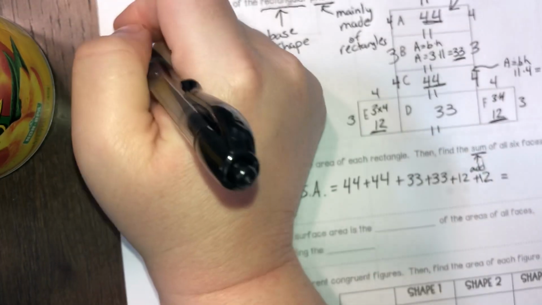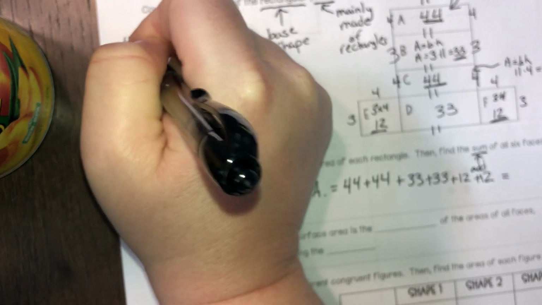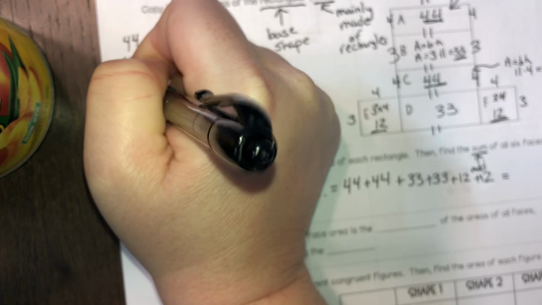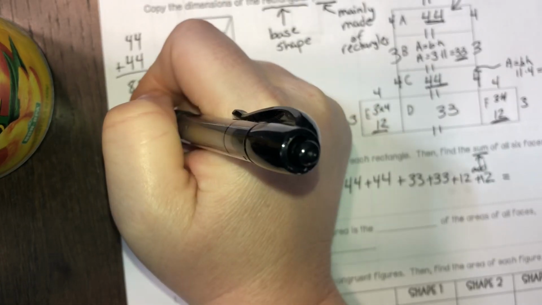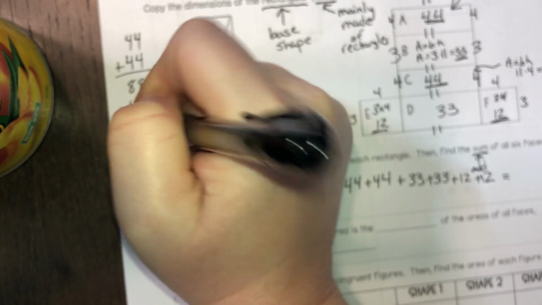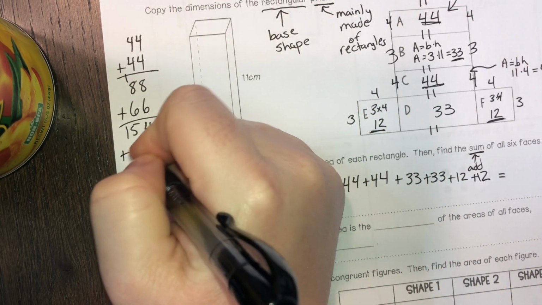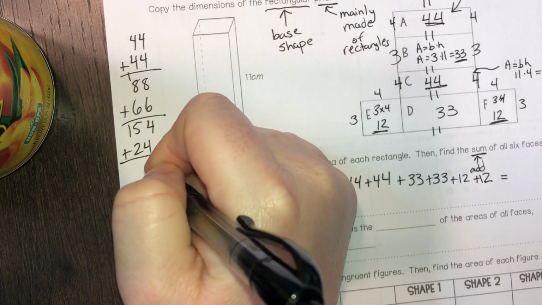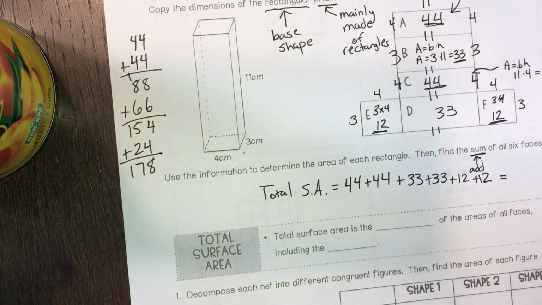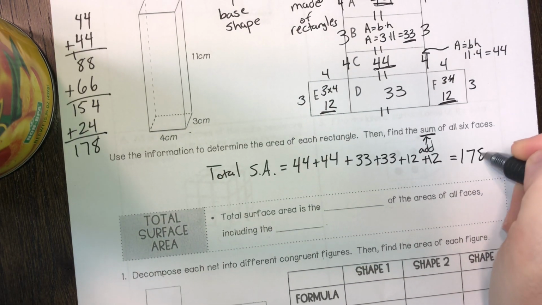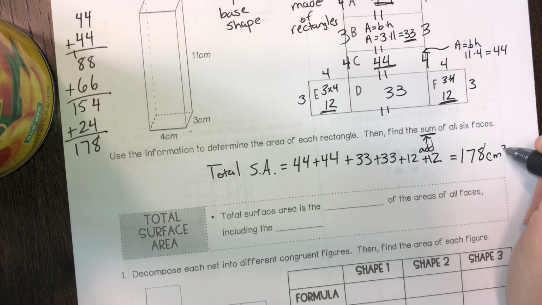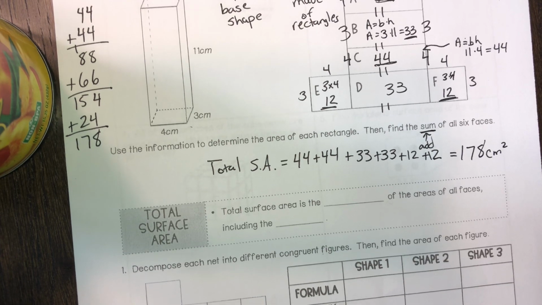All right, so 33 plus 33 is 66, and then 12 plus 12 is 24. Okay, I get my total is 178. So that's 178 square centimeters.